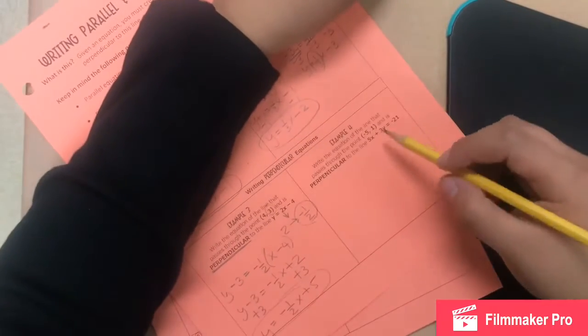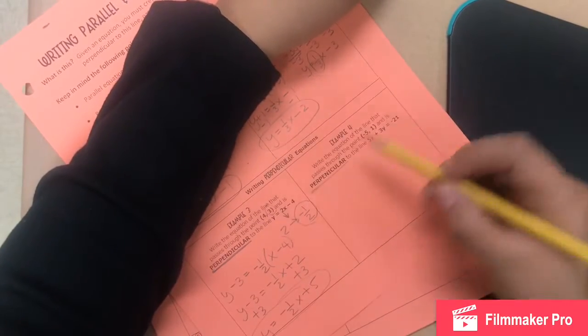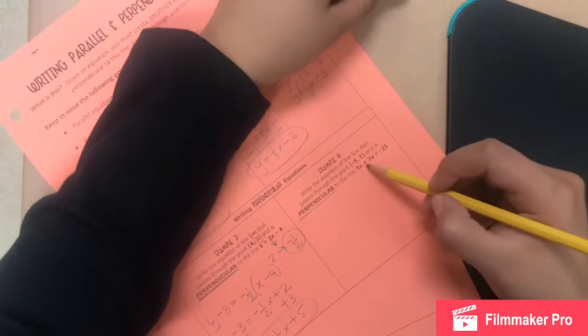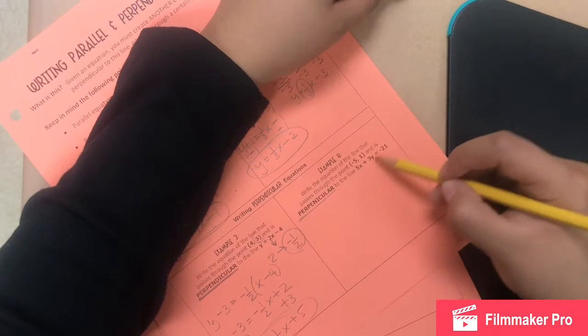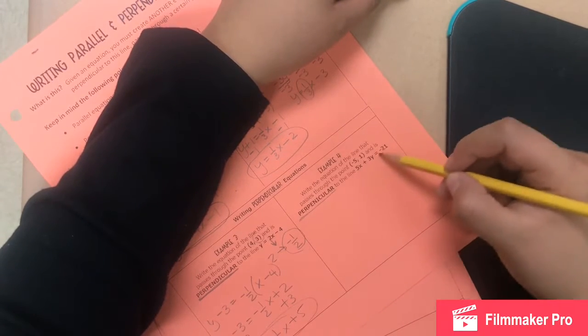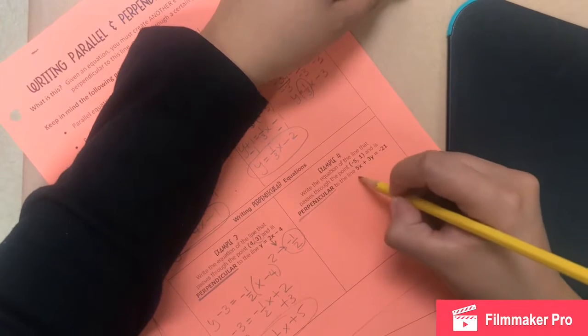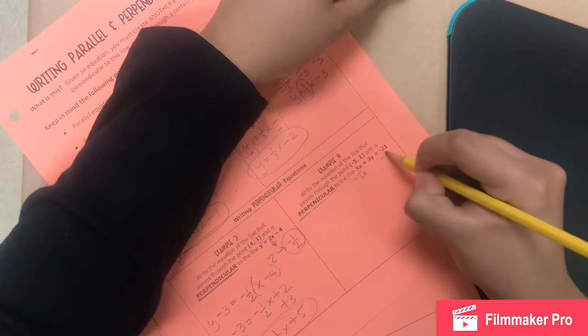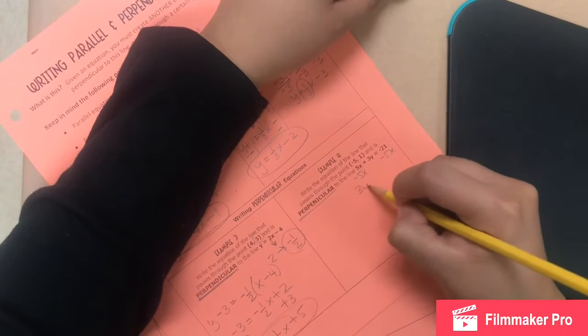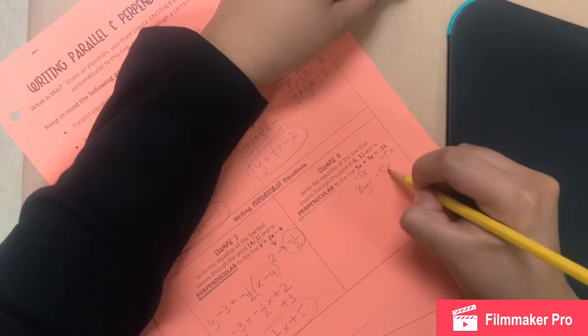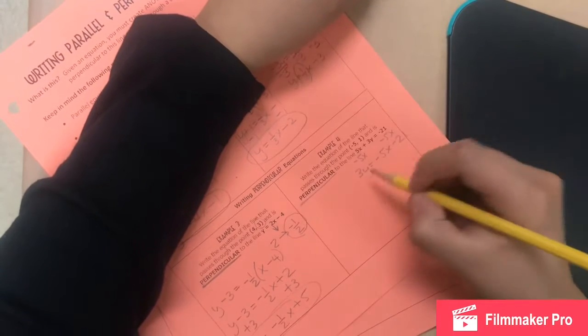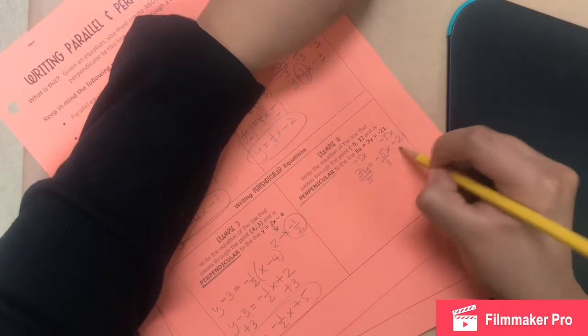This time, we're still perpendicular, so we need to find the opposite reciprocal, but I can't do that yet until I solve for y in slope-intercept form to identify the slope. So first, I'm going to subtract 5x from both sides. So 3y equals negative 5x minus 21. Divide everything by 3.